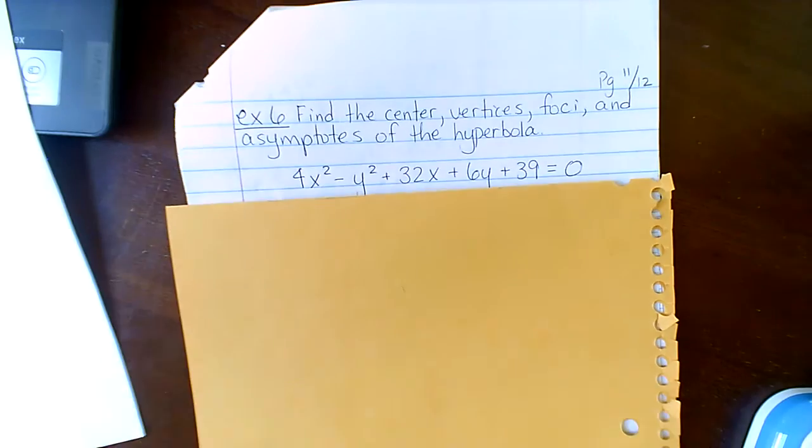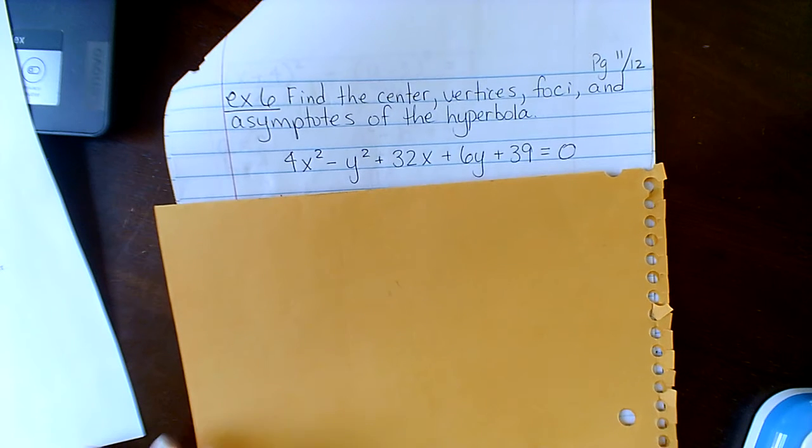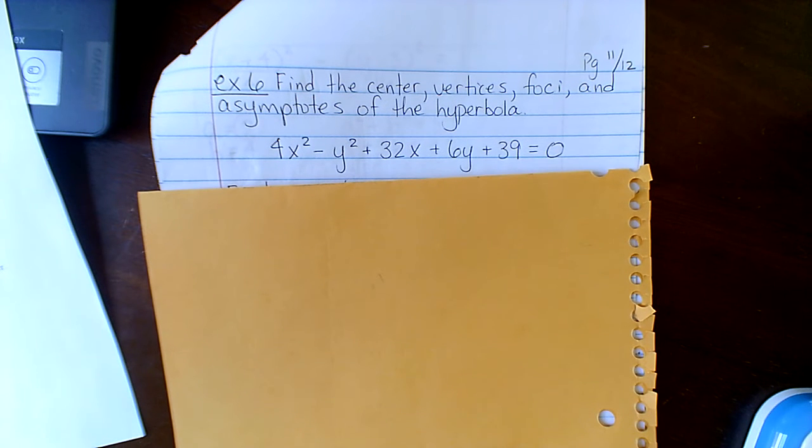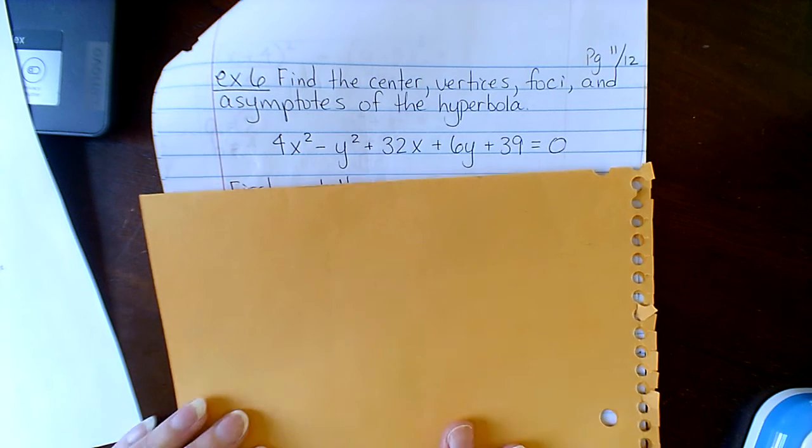Okie dokie. So this is going to look really familiar because we did one of these with the ellipse section. We're going to find the center, the vertices, foci, and asymptotes of the hyperbola, but first we have to get it in standard form by completing the square. These are really the worst case scenario for these types of problems, the ones where it's not in standard form, not even close to being in standard form. So you have to do all this algebra before you could even do the hyperbola stuff.